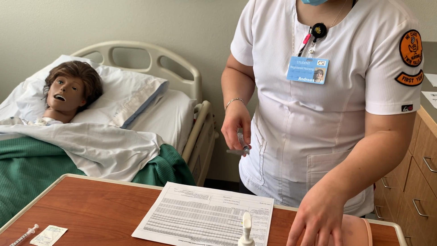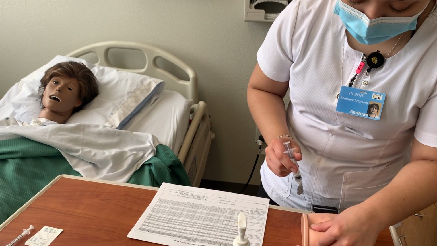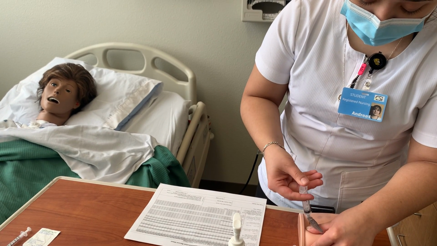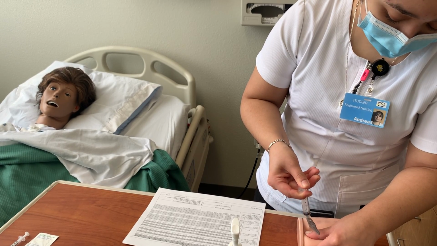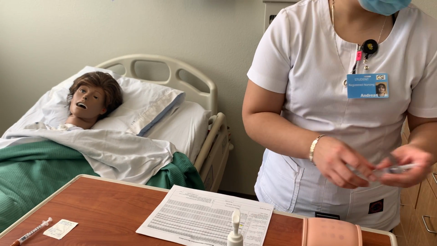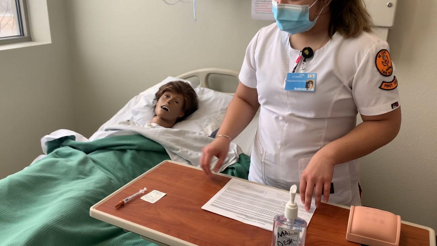I'm going to go ahead and do the Z-track method as well, making sure the bevel is up. Okay. Doing the Z-track with my thumb, 90-degree angle, and injecting the medication. Okay. I'll be discarding this in my sharps container. And lastly, I'm doing my TB test.